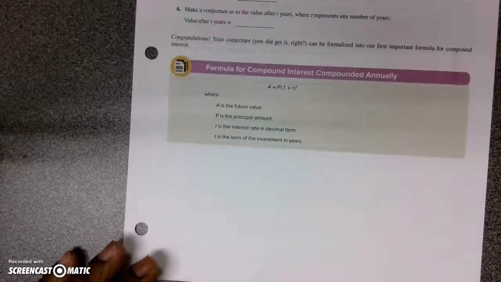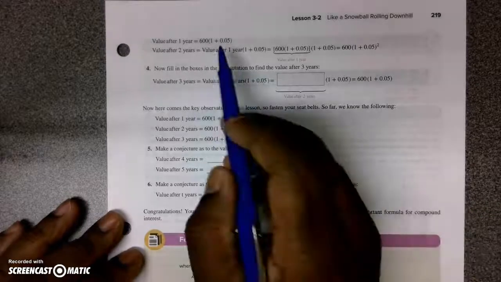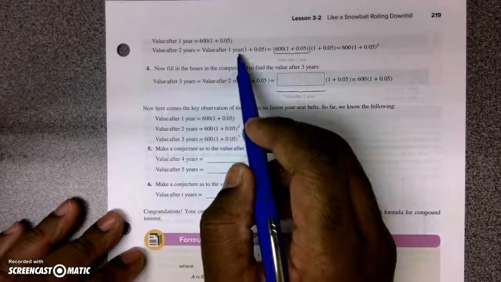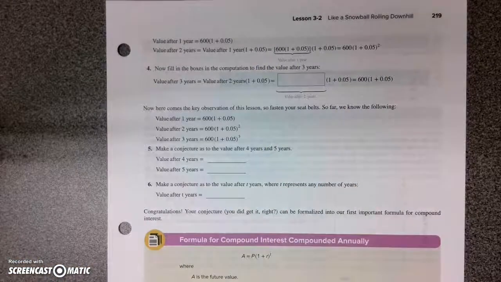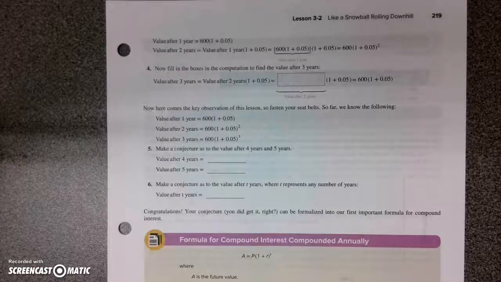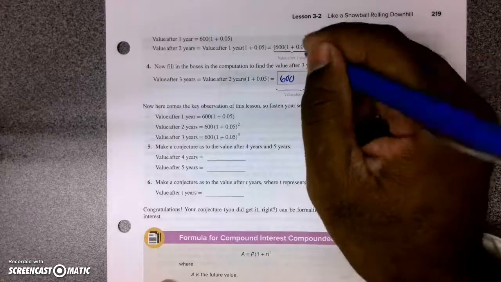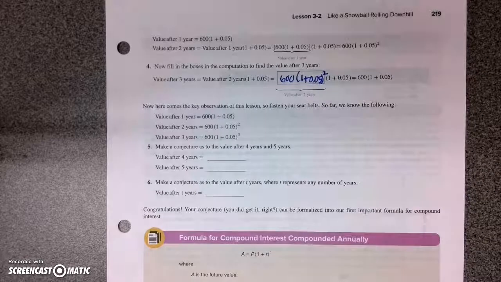Okay, now we move on to the next page. It says value after 1 year. We will add the principal times 1 plus 0.05. Value after 2 years, value after 1 year times 1 plus 0.05. And it's shown here in this equation. Now it says fill in the boxes in the computation to find the value after 3 years. So value after 3 years is the value after 2 years times 1.05. So then this will be 600, which is the principal, times 1 plus 0.05, and we would take that to the second power.